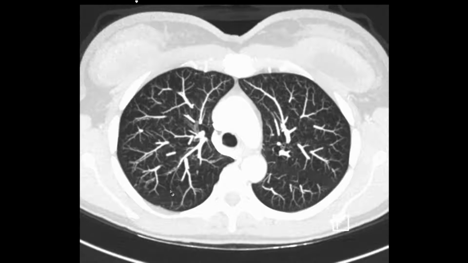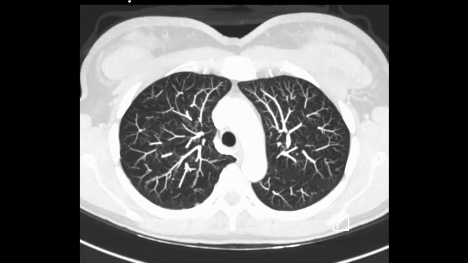I just describe them in my report as consistent with inspissated mucus, in part because I don't know what else to say about them, but always make sure that the person reading the report knows that they're benign intraluminal stuff like that. Yeah.